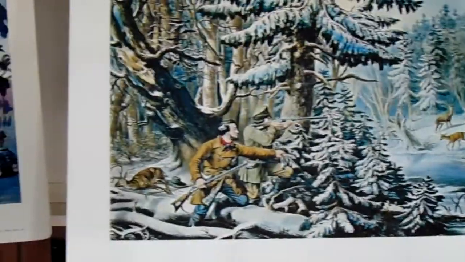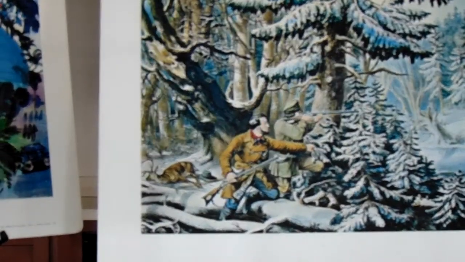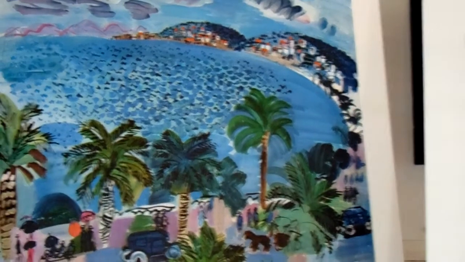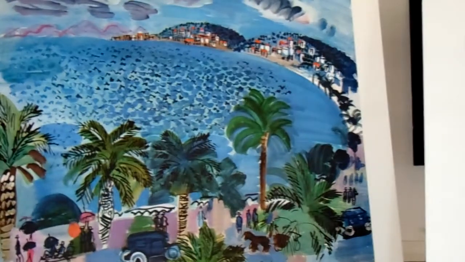Next up, we're going to take a trip over here to the left. A few more bright colors in this scene.